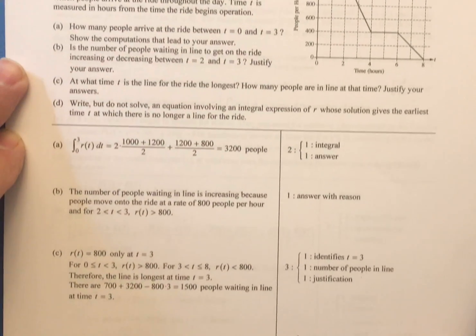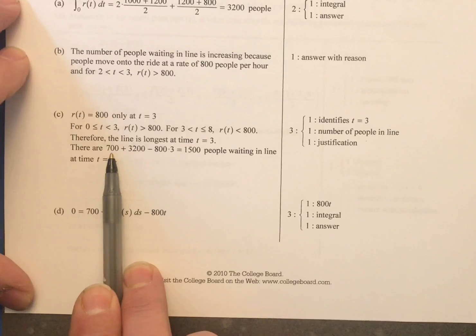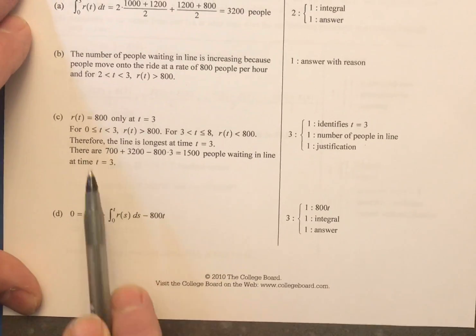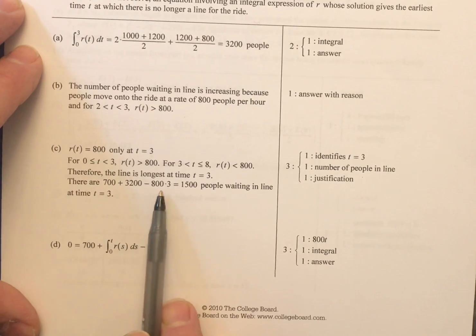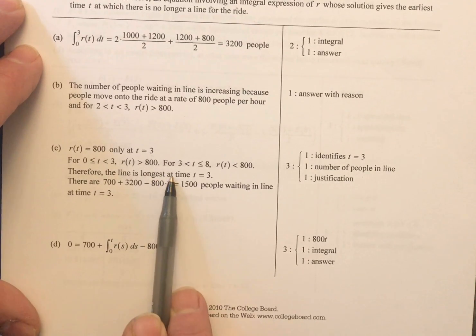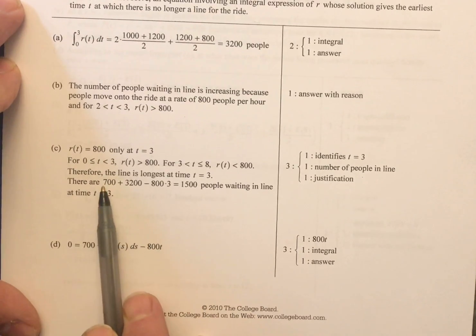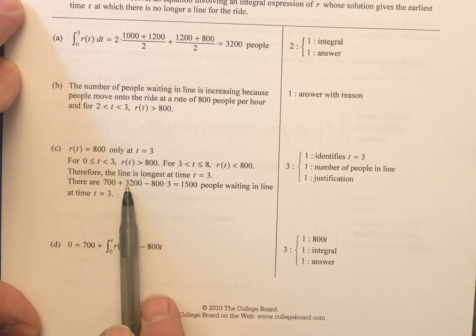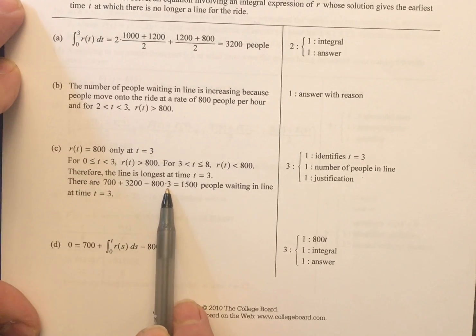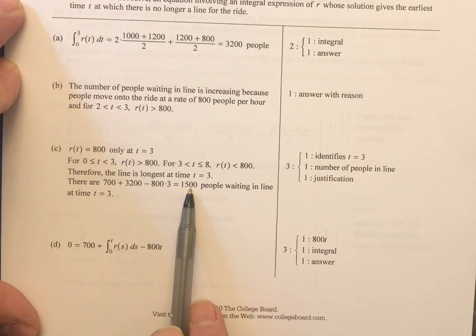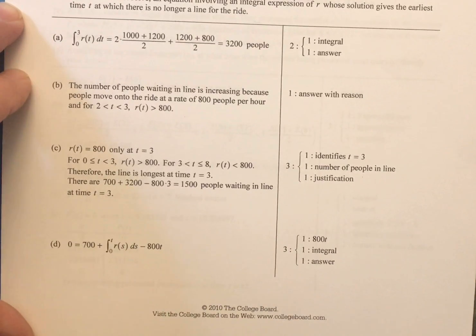Okay, so we knew that there were 700 people originally, then 3,200, that was for part A, and then the ride can handle 800 people every hour. So if this is how many we started with, this is how many showed up, and this is how many went on the ride, then we get a total of 1,500 people still waiting in line at t equals 3.